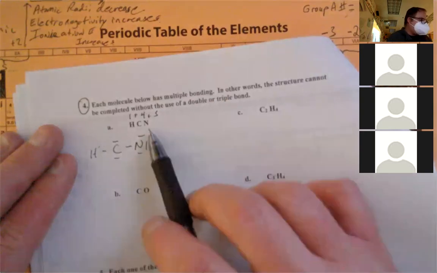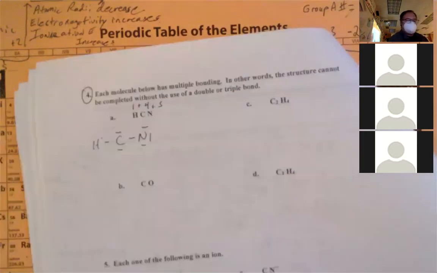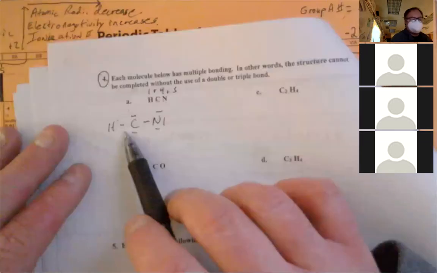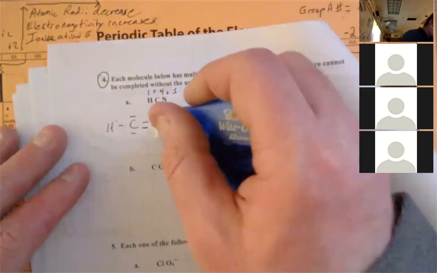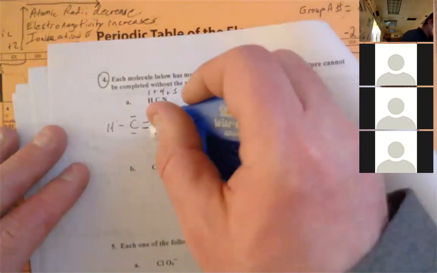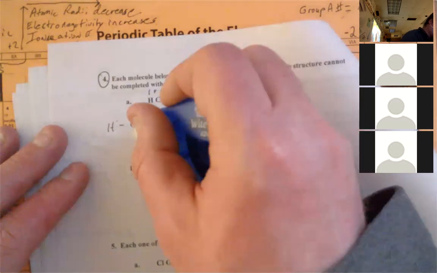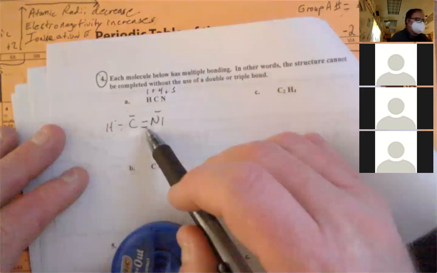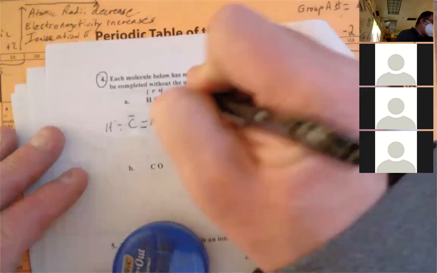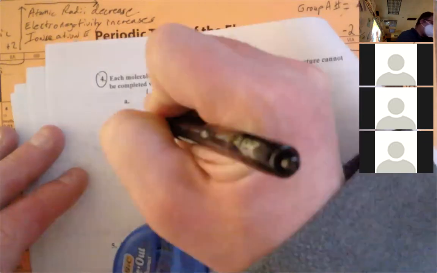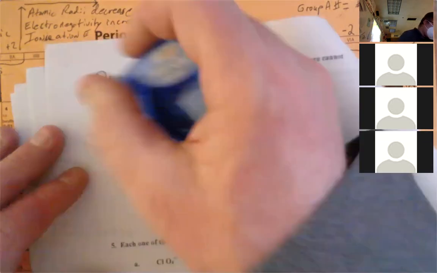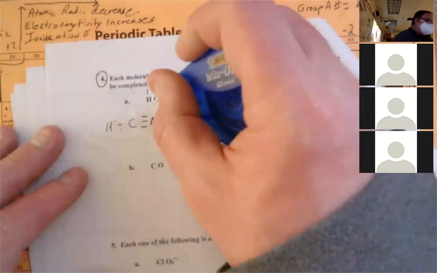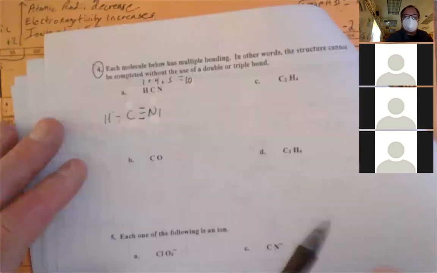So that means that we need 2 more bonds on this. We know we're not bonding the hydrogen because hydrogen is good with 1 bond. We're going to bond the C and N together. Anytime we put another bond on there, we've got to get rid of the lone pairs from each. So 2, 4, 6, 8, 10, 12. We still are 2 over, so we need another bond added between the 2. You get that right there.